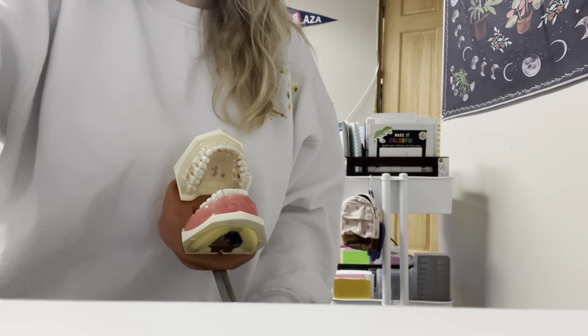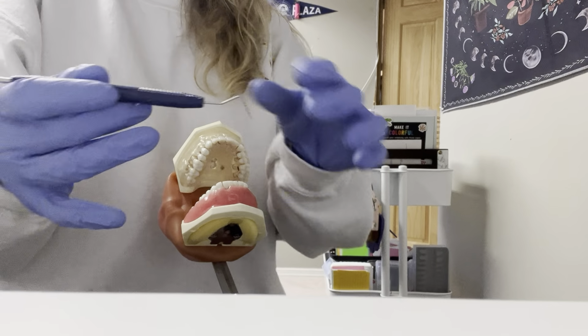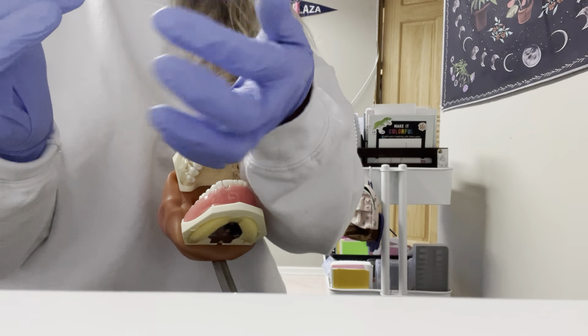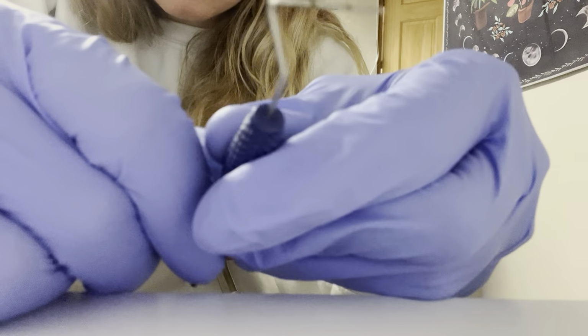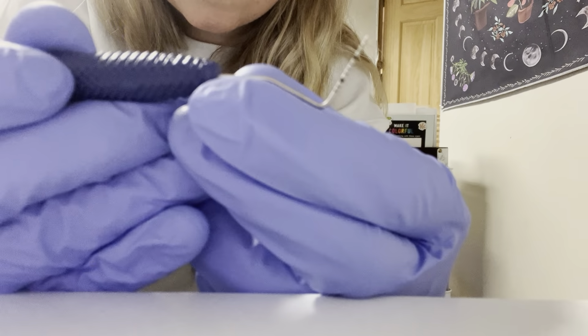Okay, so today we're going to go over how to use the probe. First we have the handle, the shank, the terminal shank, and the working end. And on here, we read it by millimeters. Each line indicates a single millimeter.